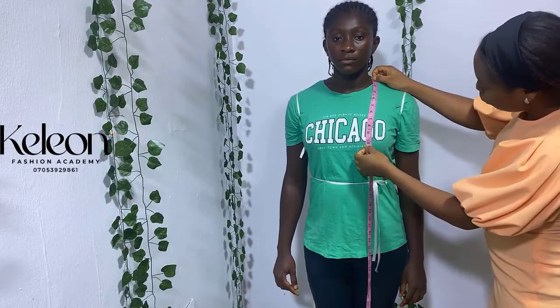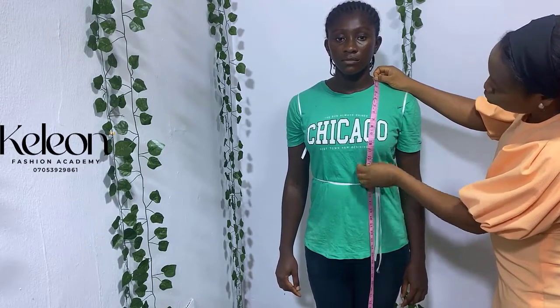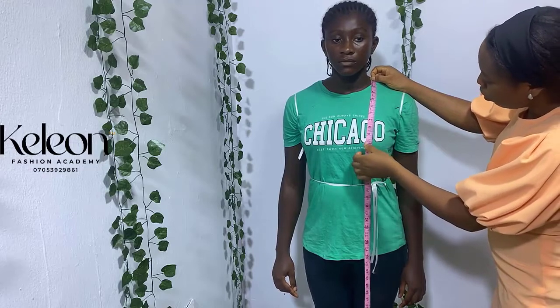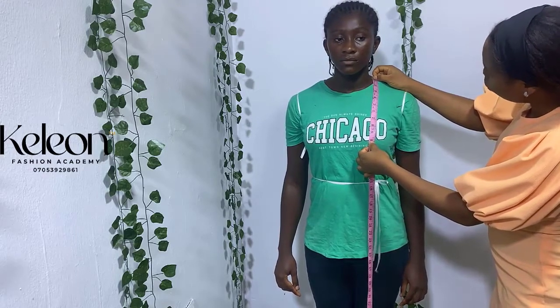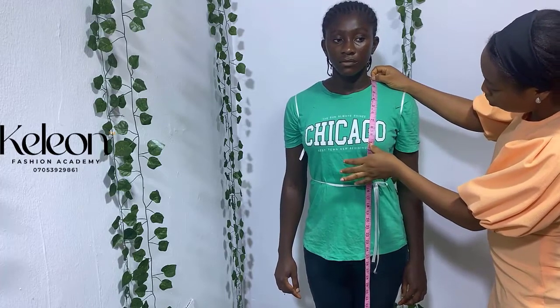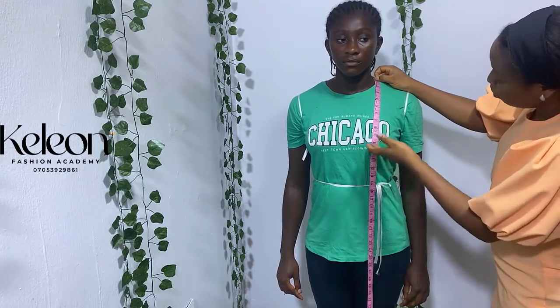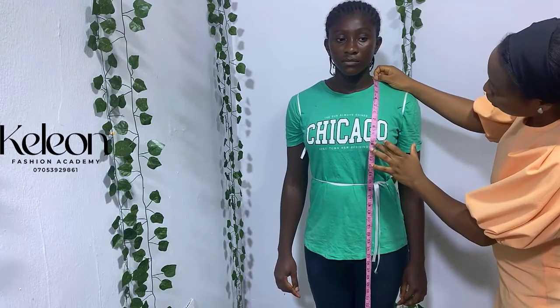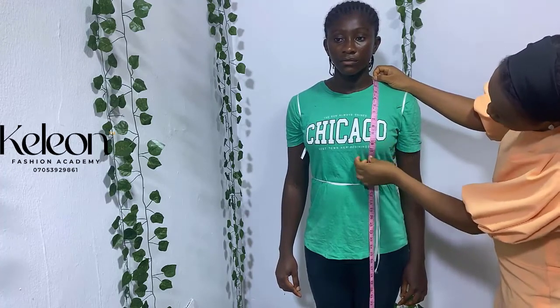You can use your eye to know where the nipple is, or as you are placing, you can ask the client, this is your nipple area, right? Just use your eye to gauge it. So for her, the nipple is at 10 inches.